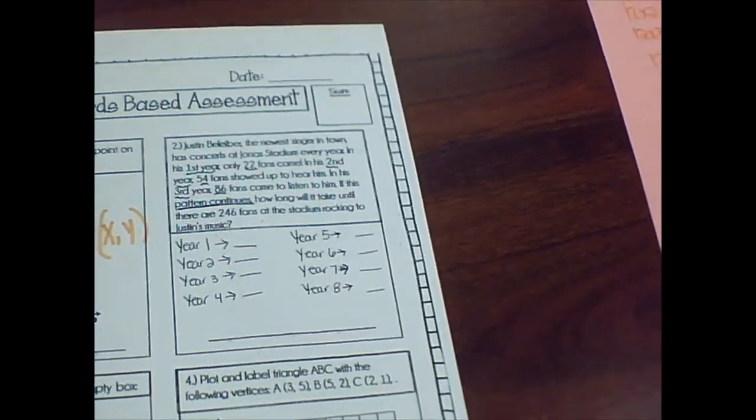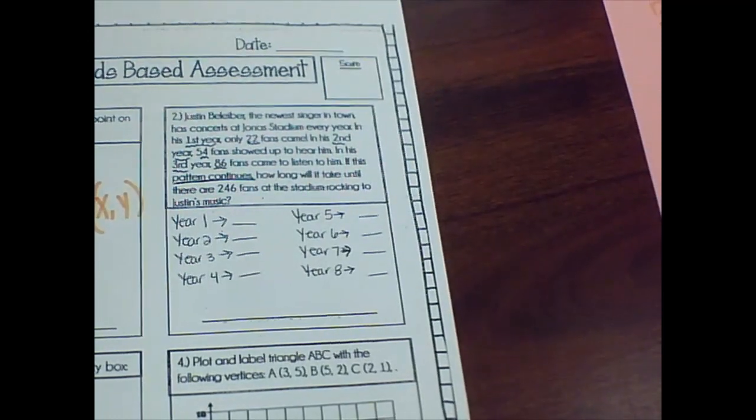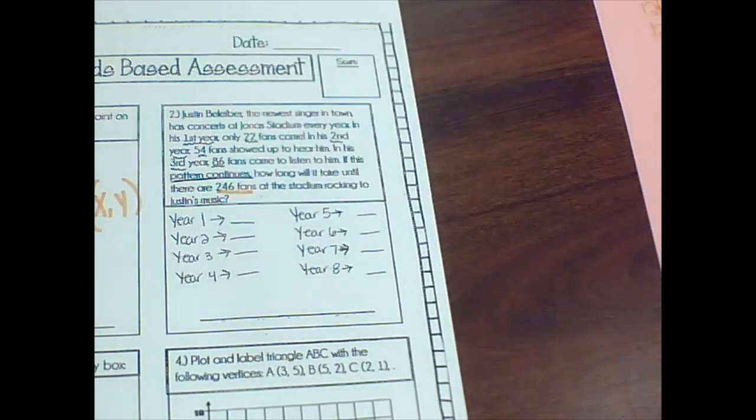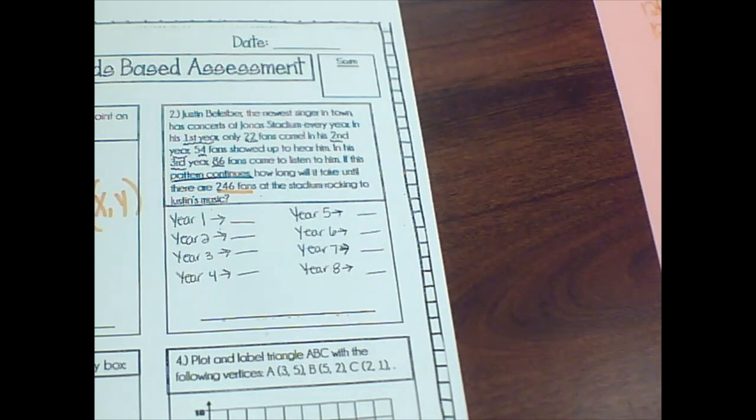Okay, let's talk about number 2, because you're going to see multiple problems like this. Number 2 says Justin Bieber, the newest singer in town, has concerts at Jonas Stadium every year. In his first year, only 22 fans came. In his second year, 54 fans came. In his third year, 86 fans came. If this pattern continues, how long will it take until there are 246 fans at the stadium rocking to Justin's music?